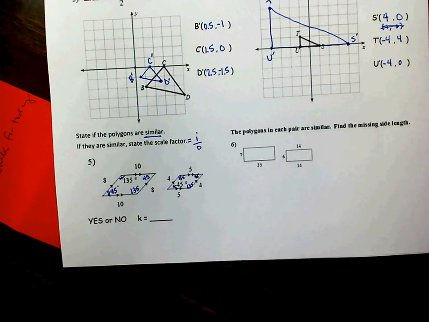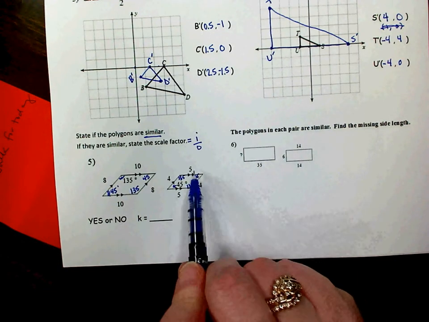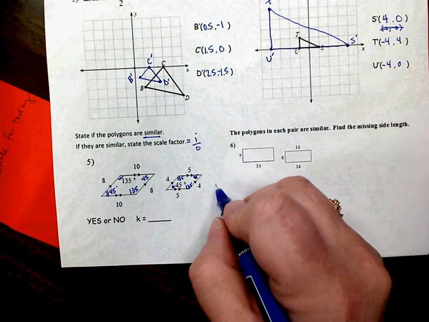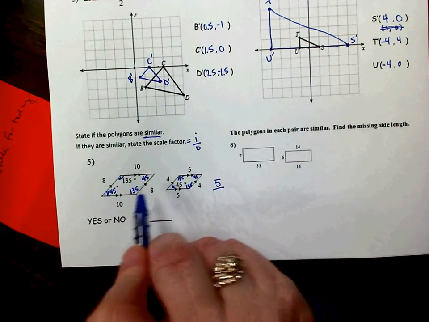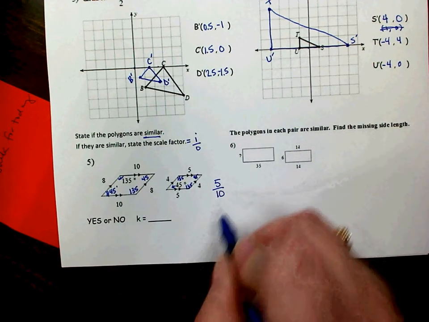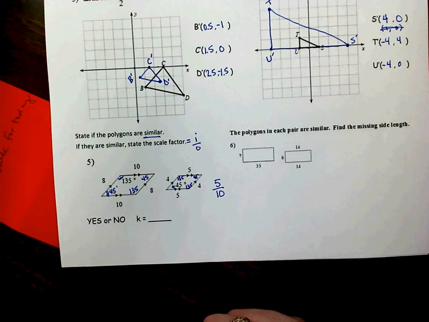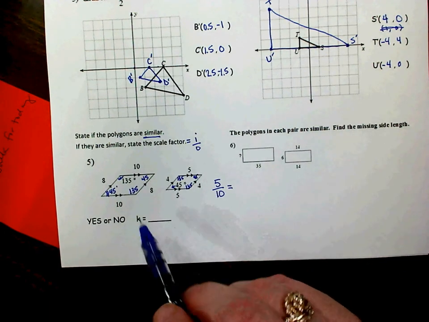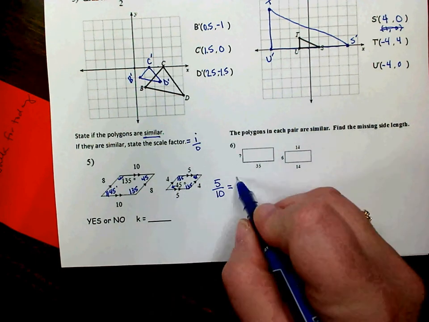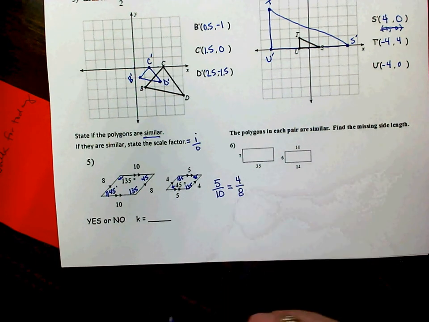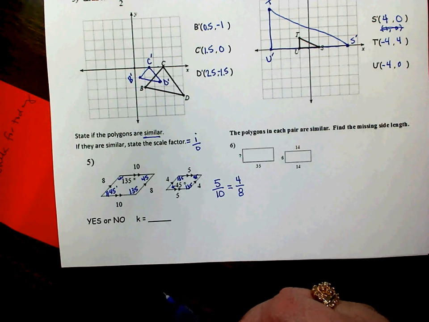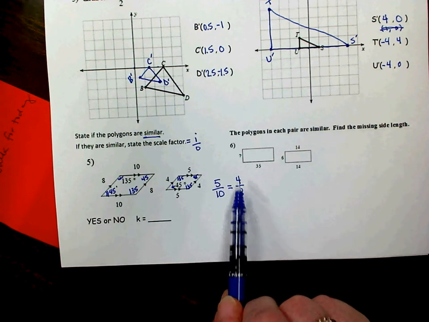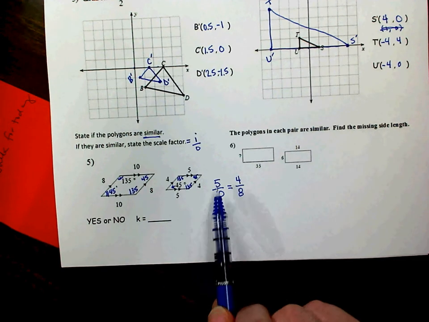So I'm going to put the image length, 5, over the original length, 10, because those are the sides that correspond. And I want to know, is that equal to the other ratio of the corresponding sides, which would be 4 to the 8. Well, those both reduce to 1/2. You can also cross multiply to see if you get the same product. 5 times 8 is 40, 4 times 10 is 40.